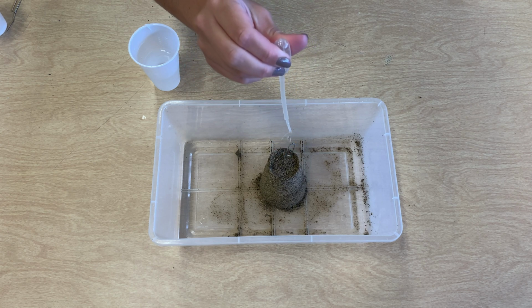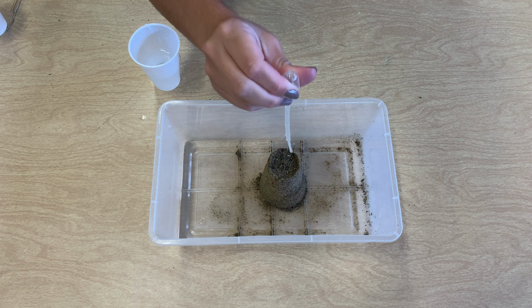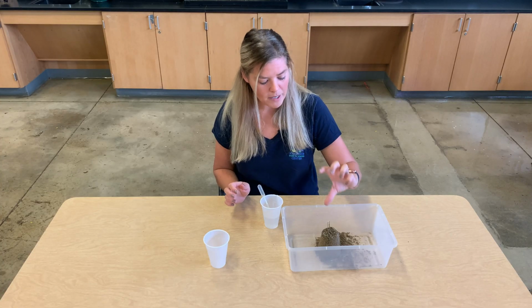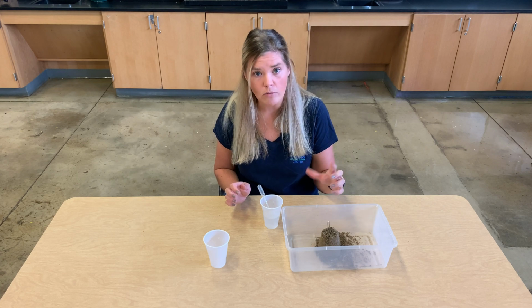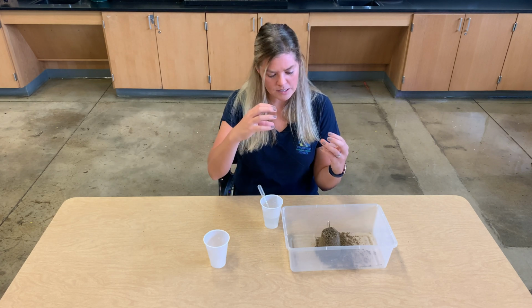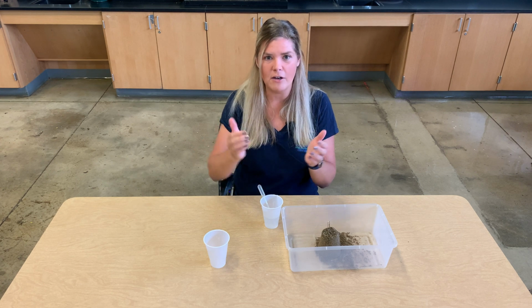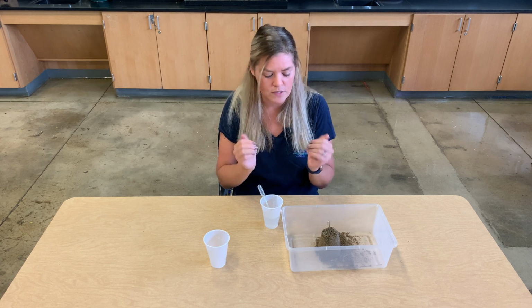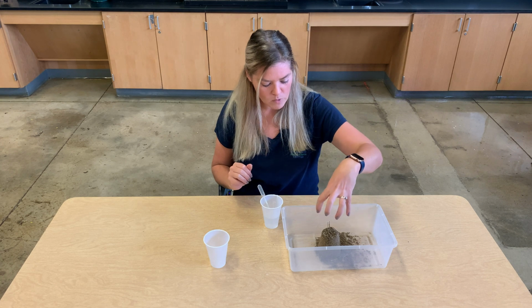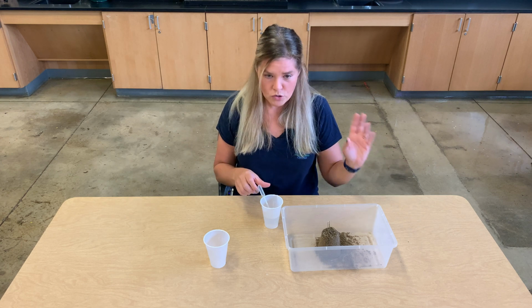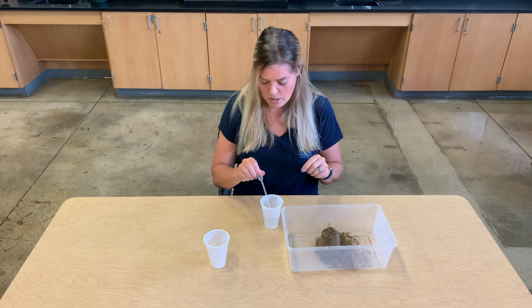Once they've done that, they're going to once again stop. They're going to record their observations, this time in block 2, by drawing and observing as well. With that, you're going to see that the sand starts to compact down a little bit. You might get some areas that look like puddles on the surface of their sand, but it's not going to do enough that would cause an entire tree to fall over. So that was the rainstorm.